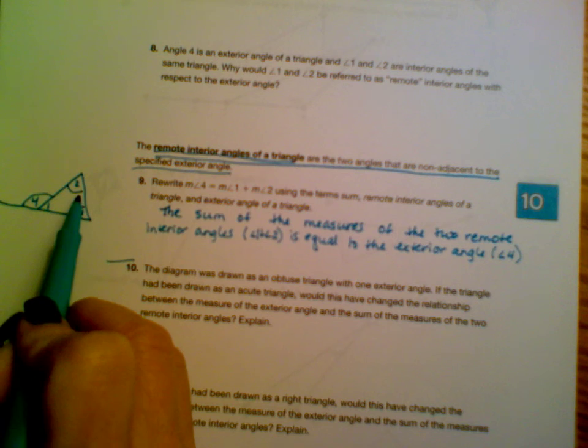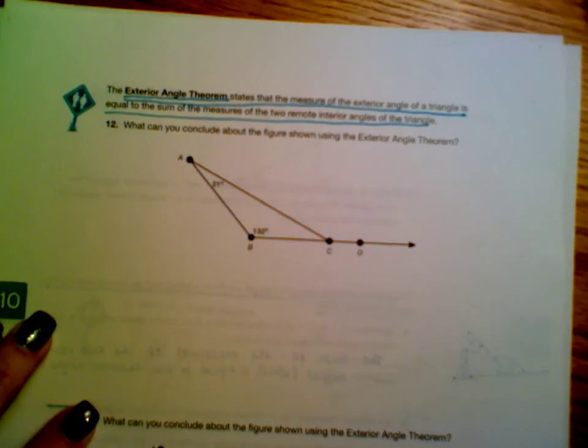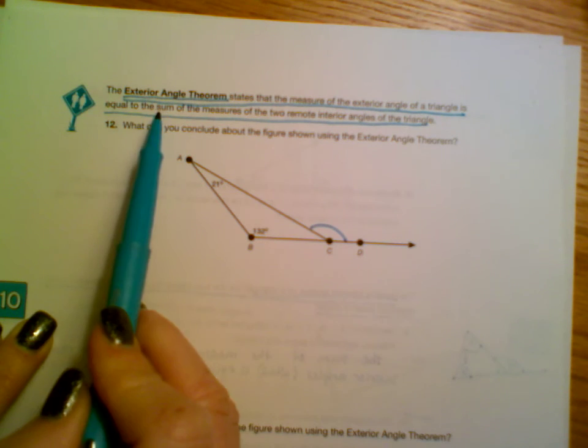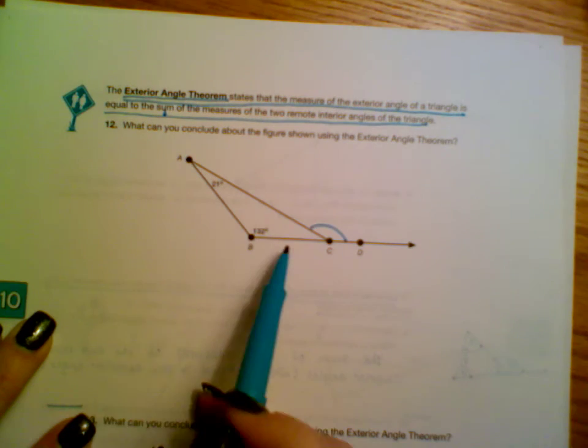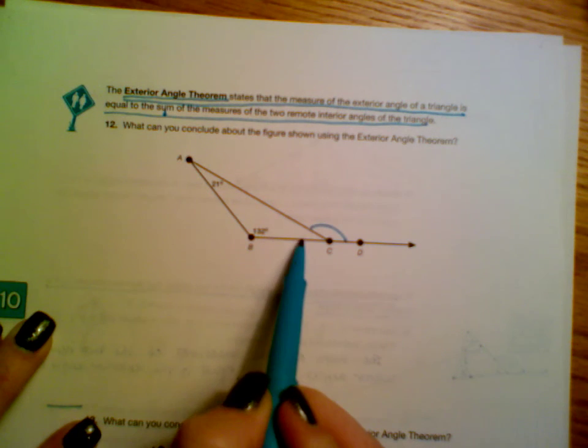If I add these two together, that's the same as this angle measure over here. So that's called the exterior angle theorem. The exterior angle theorem states that the measure of the exterior angle of a triangle is equal to the sum, addition, of the measures of the 2 remote interior angles. This one's the adjacent angle.